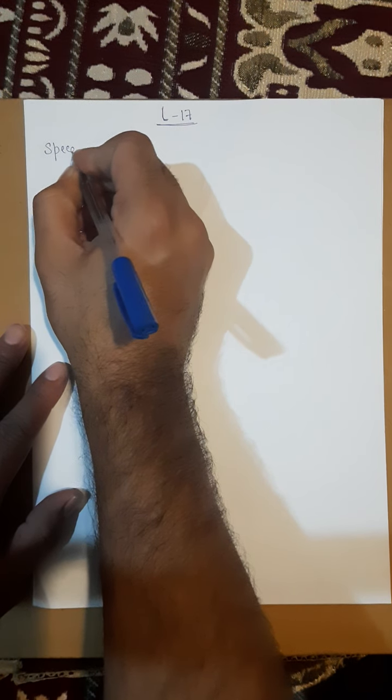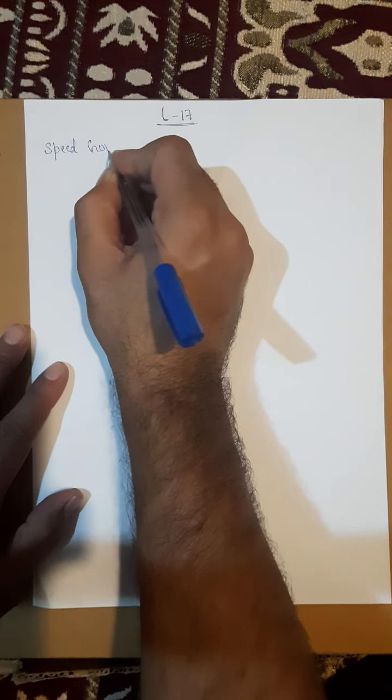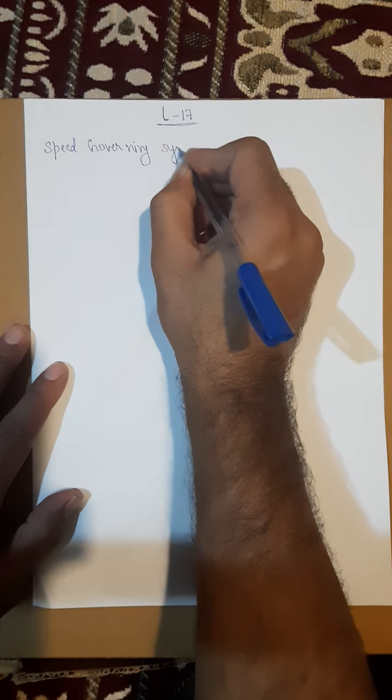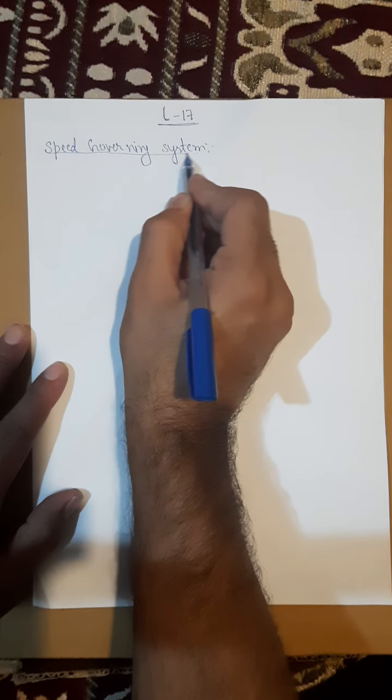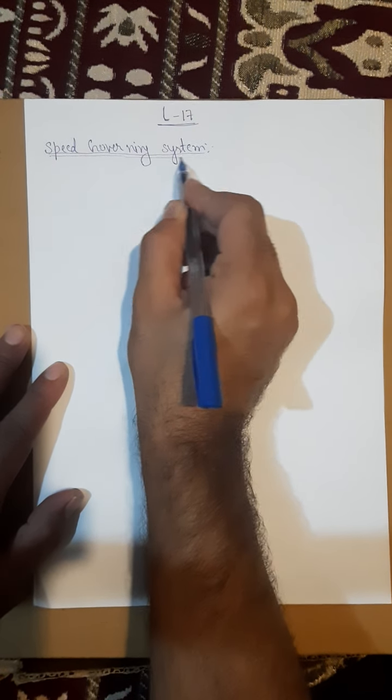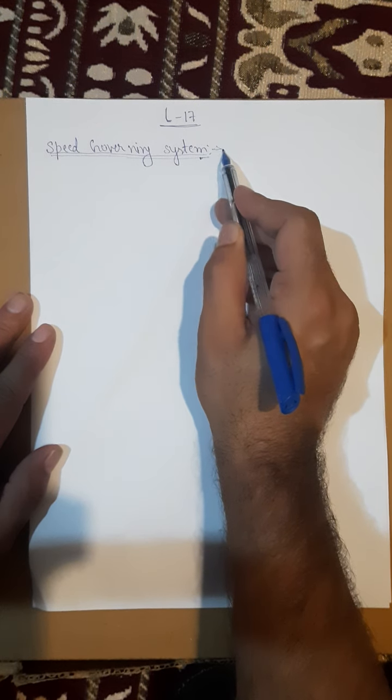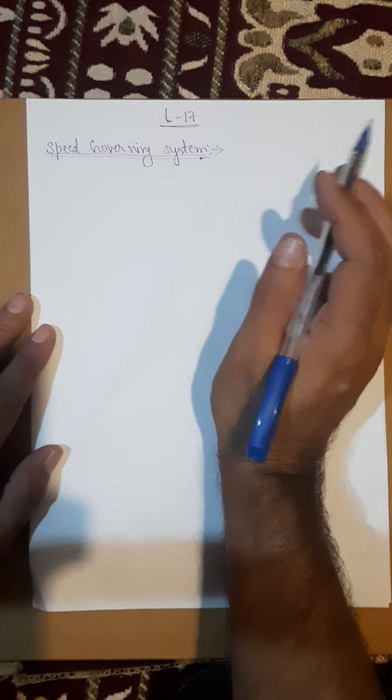Speed governing system. So we'll discuss the speed governing system. It is the most important topic in this course. This system is used to control the system frequency if there is any change in the load.